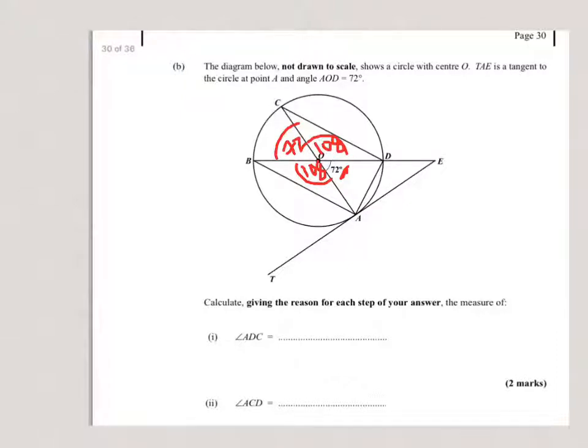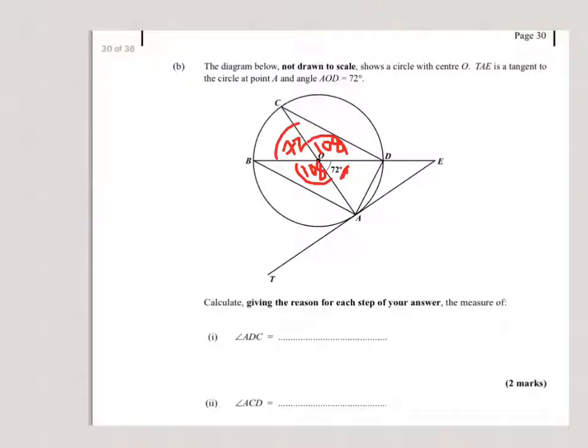Now let me quickly erase this. Remember those angles, so let me write them here: 108 and 72. Alright, let me erase these.